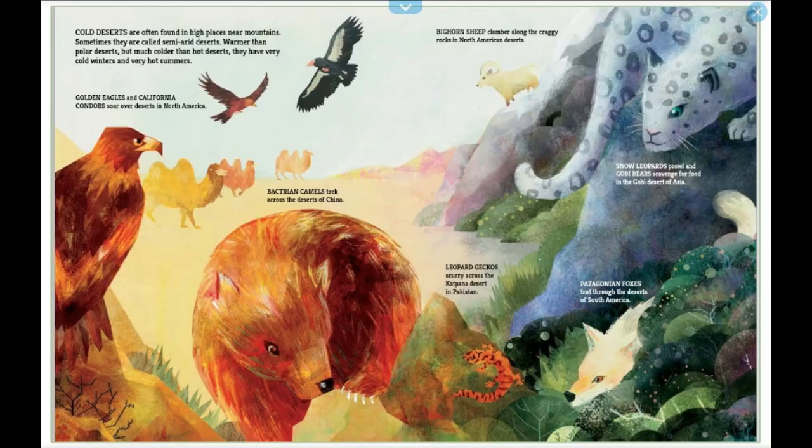Golden eagles and California condors soar over deserts in North America. Bactrian camels trek across the deserts of China. Bighorn sheep clamber along the craggy rocks in North American deserts. Snow leopards prowl and Gobi bears scavenge for food in the Gobi Desert of Asia. Leopard geckos scurry across the Panian Desert in Pakistan. Patagonian foxes trot through the deserts of South America.